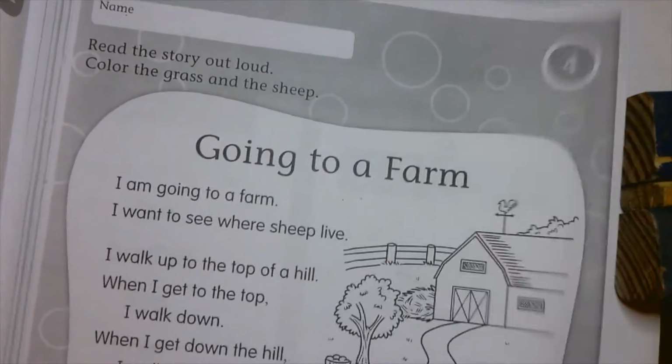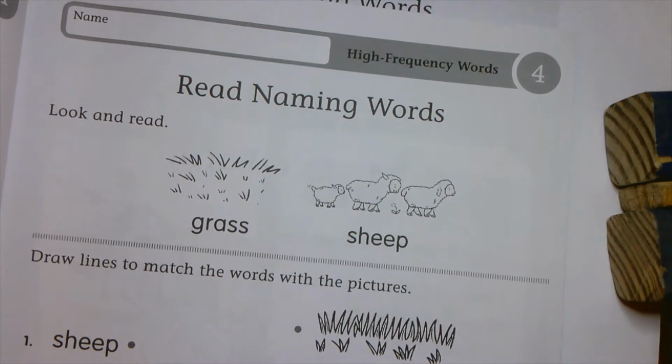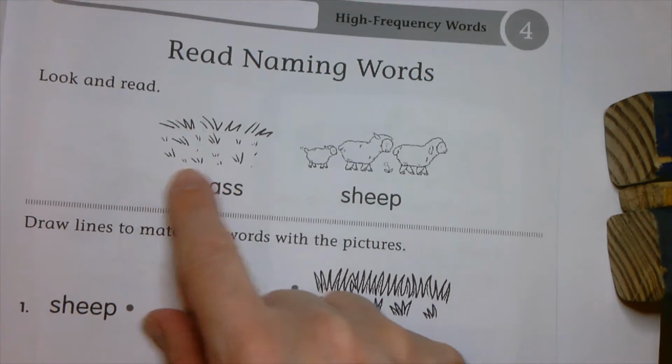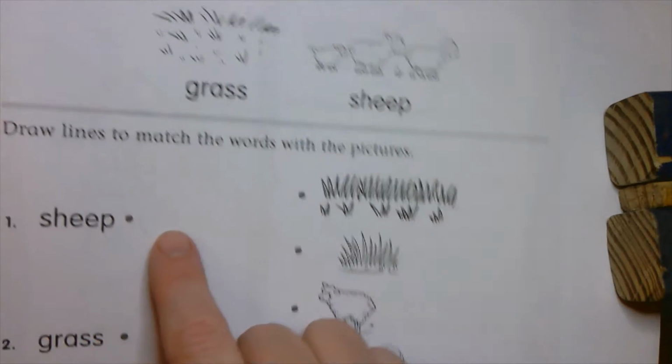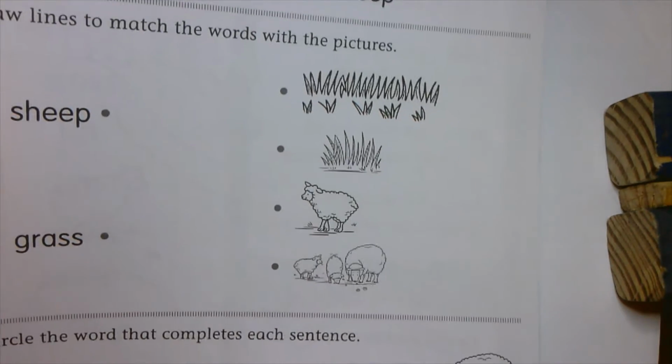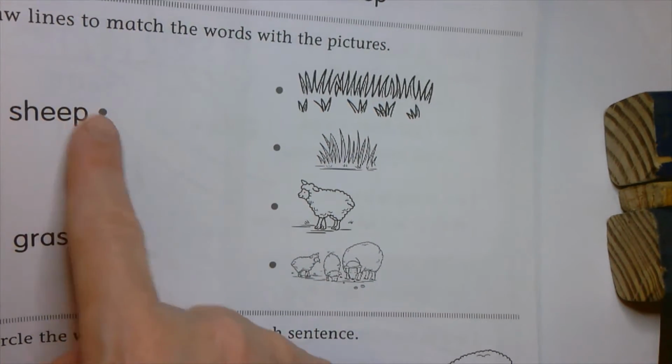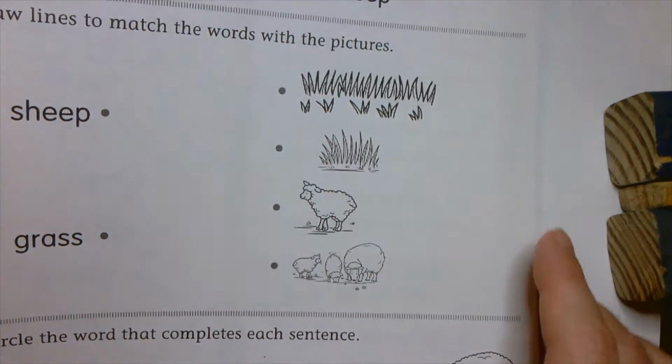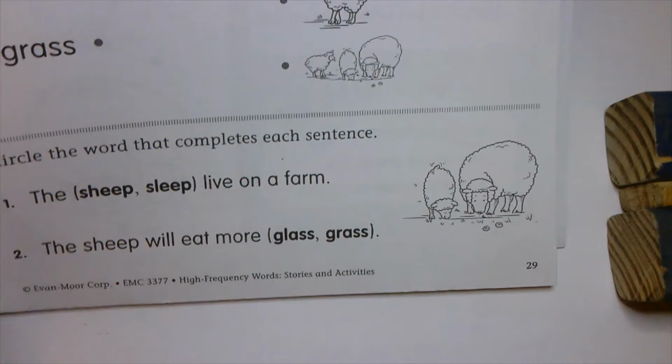John and Jocelyn, you guys today, oh, you don't have that today. You have this one. Read the words and then draw the lines to match the things with the pictures, right? Dot to dot and dot to dot. That's easy for you.